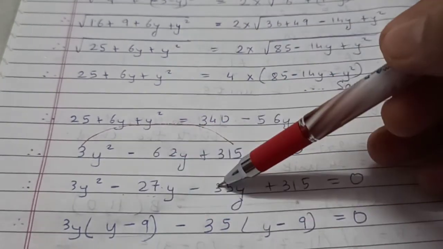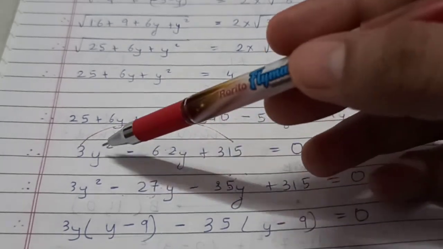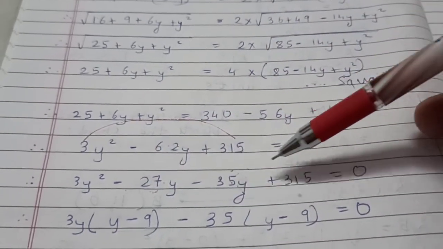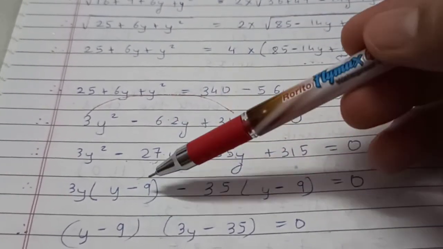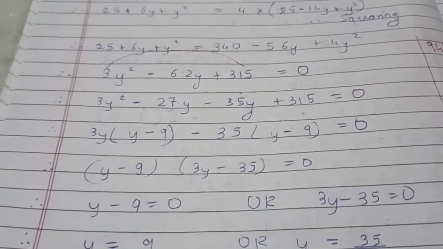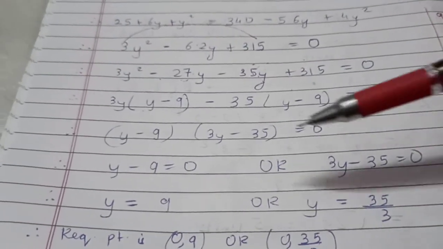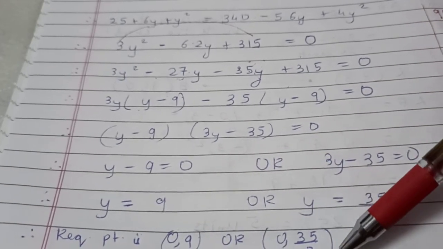Yeah, both are minus, so the answer is also minus 62, and the product is 945 indeed. And then take 3y common, and the brackets are same, so take it out common, remainder here, get the 2 values of y. Yeah, 2 values of y. So the required point is either 0, 9 or 0, 35/3.